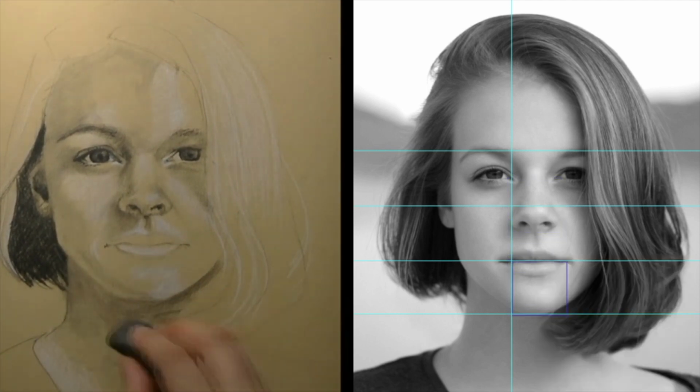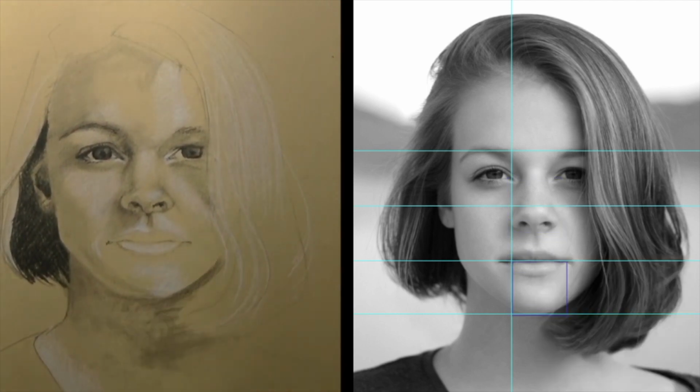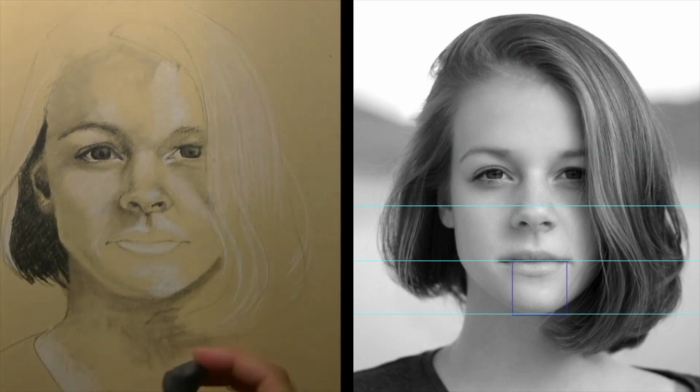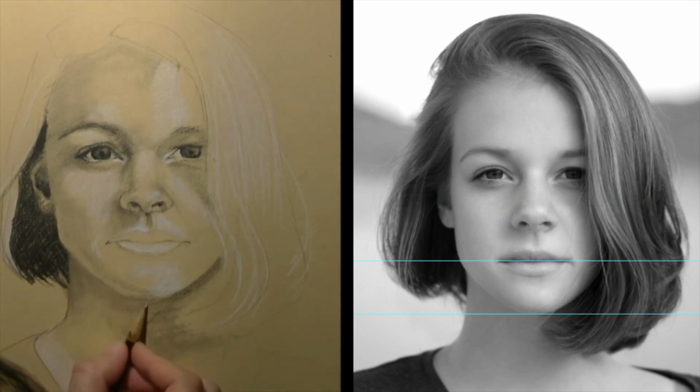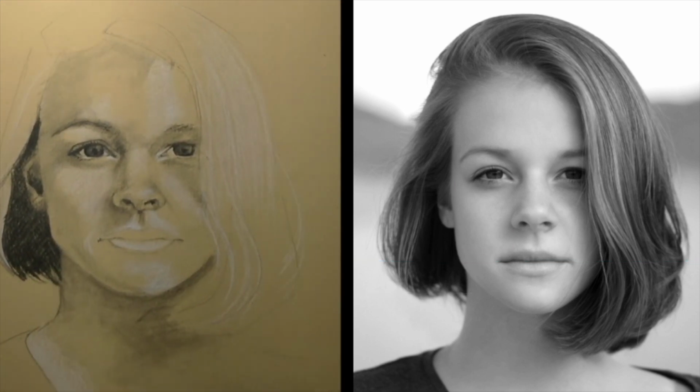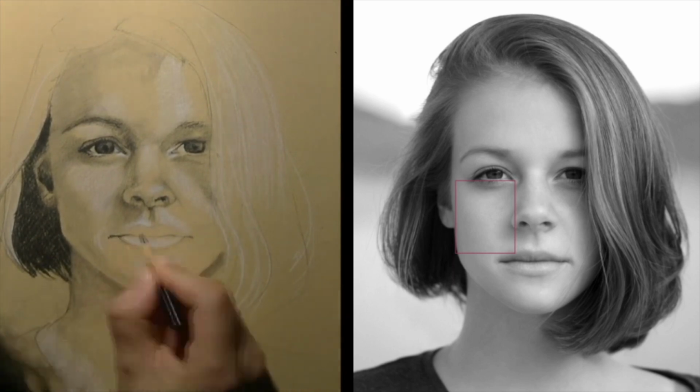Okay, so let me get rid of this plumb line. Okay, another square.